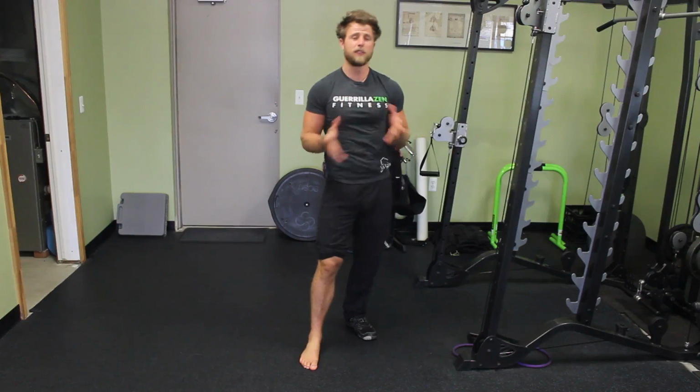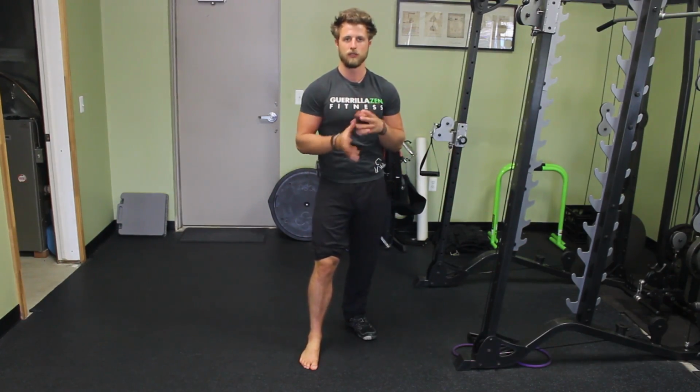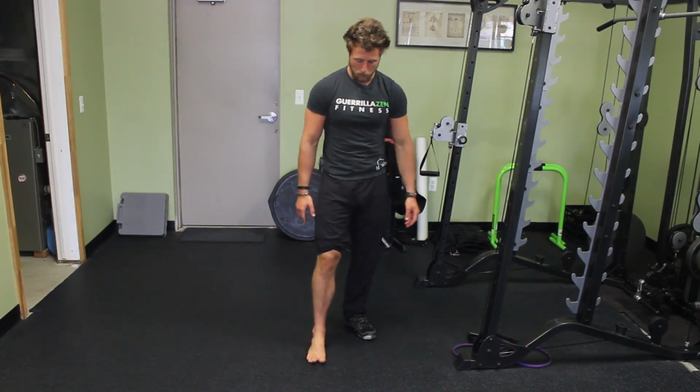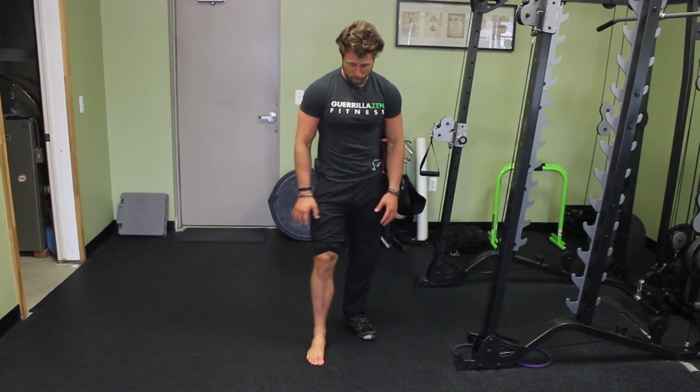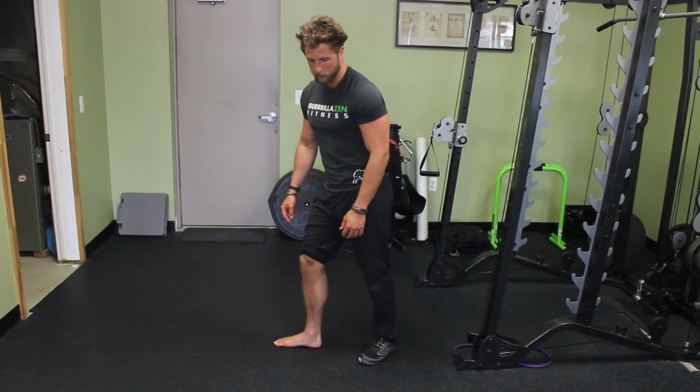So try those exercises in the description down below first, and if those are not working, then give this exercise that I'm about to show you a try, and if that's not working even at a final level, then get an arch support for your shoes. All right, so the first thing we can work on is just a simple ankle proprioception exercise. It just basically means working on your ankle balance and stability. So if you have really flat feet, what's going to happen when you stand on your foot like this is it's going to roll in like that.